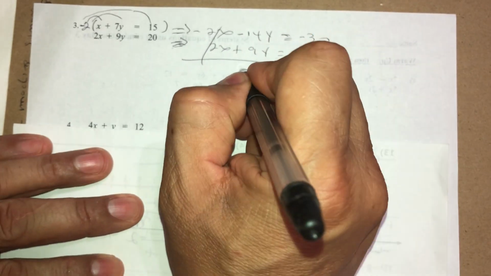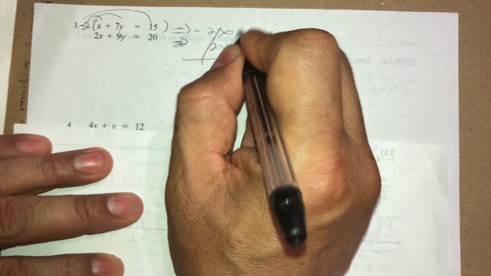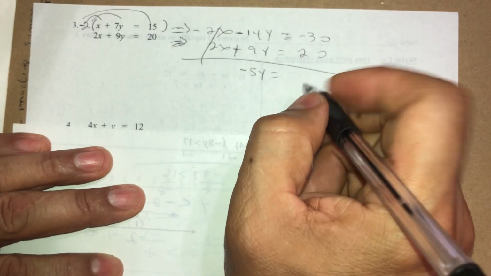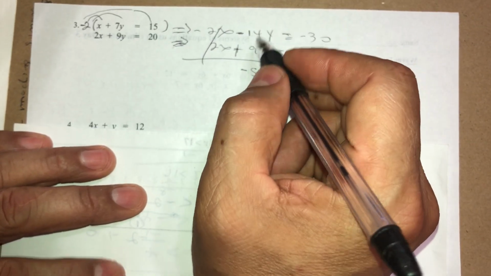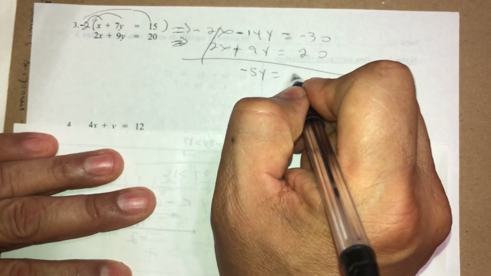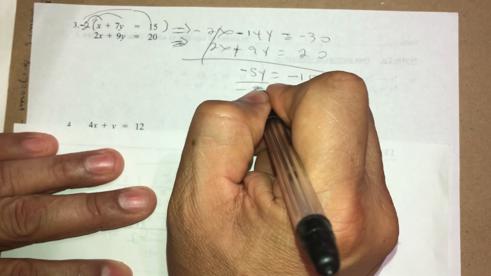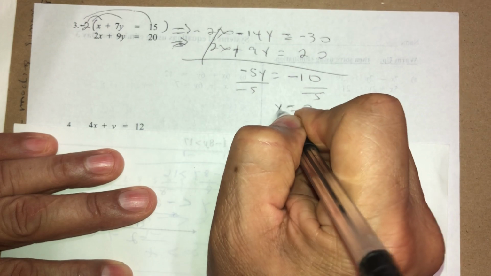Negative 14 plus 9 is going to be negative 5y. Remember, when we combine different sign terms, we subtract and keep the sign of the absolute value of the higher number. Okay? So negative 30 plus 20 is negative 10. So now I'm going to divide by negative 5. So y equals positive 2.